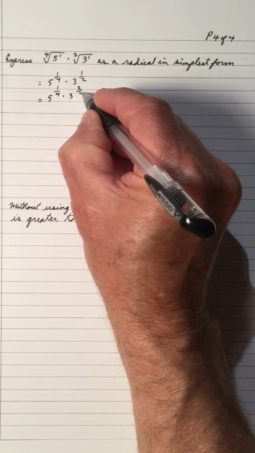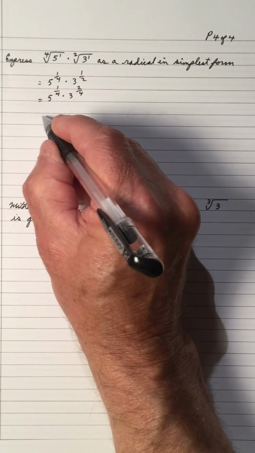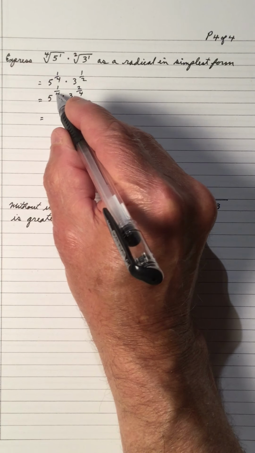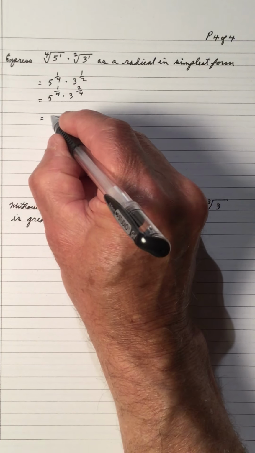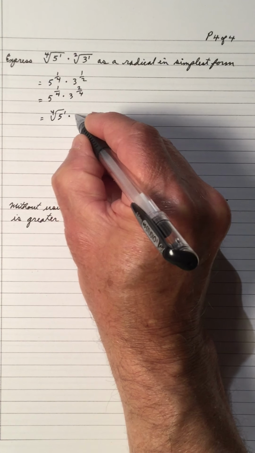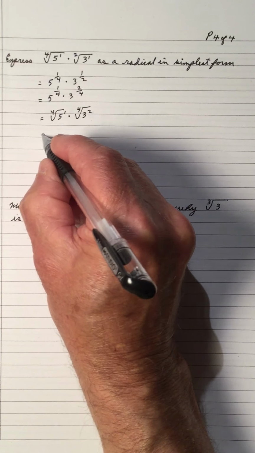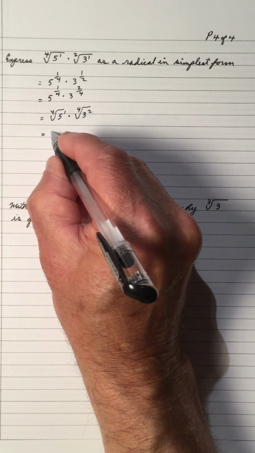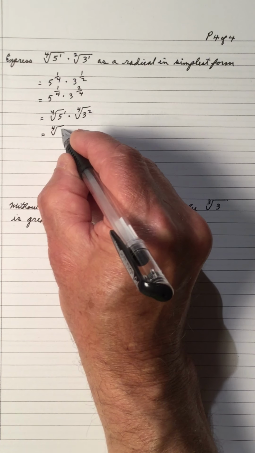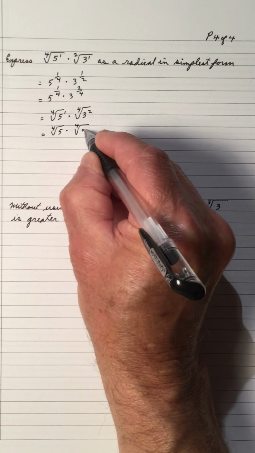2/4. So notice now we have the 1/4, we have the 4th root of 5 to the 1 times the 4th root of 3 squared. And so that's the 4th root of 5 times the 4th root of 9.